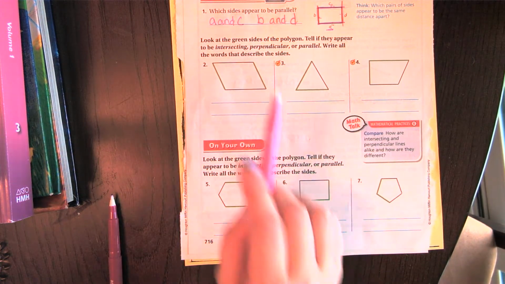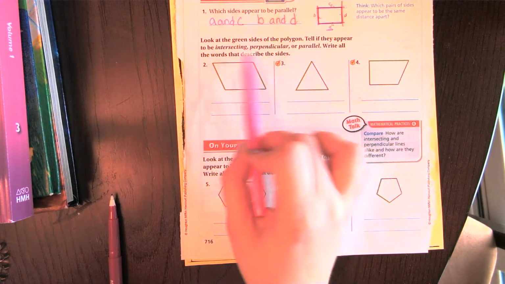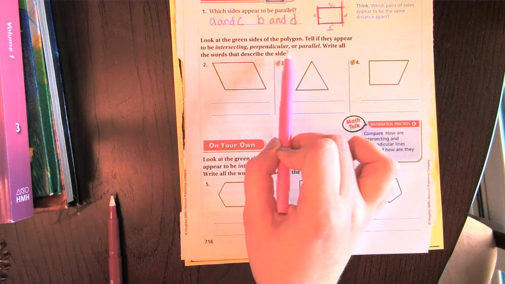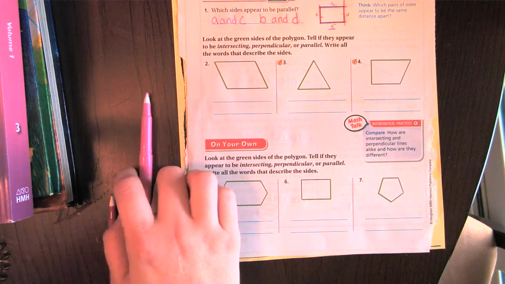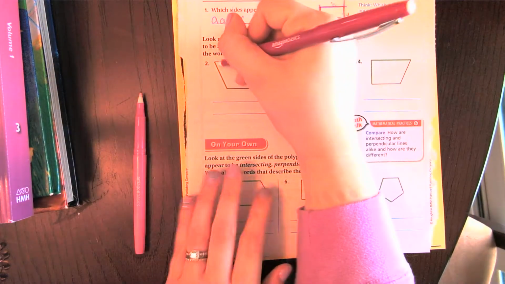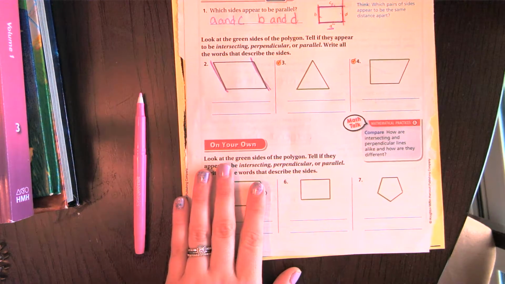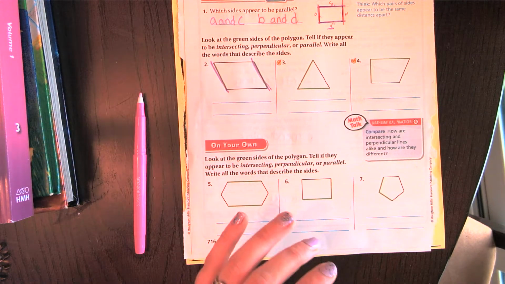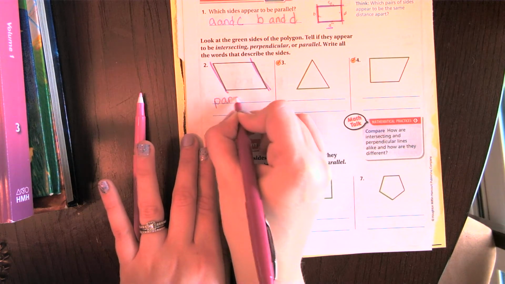Numbers 2, 3, and 4 say, look at the green sides of the polygon. So we're looking at the green sides. Tell if they appear to be intersecting, perpendicular, or parallel. So, number 2. Here's my green sides. Are those two lines ever going to touch? They will not touch, so those are called parallel.